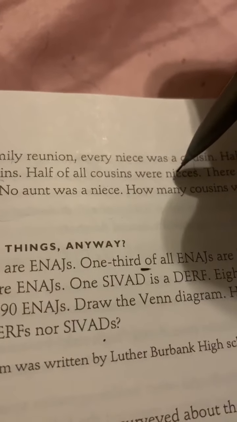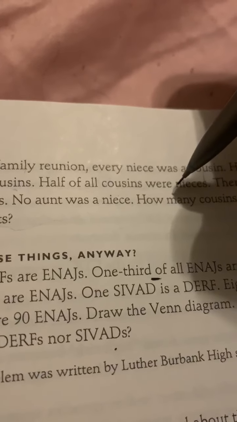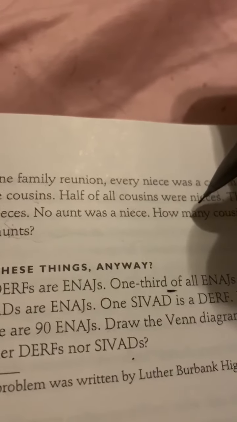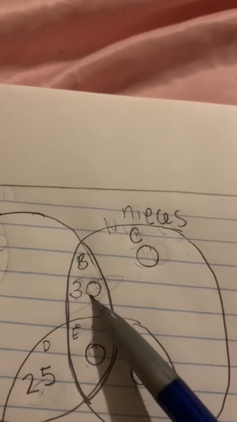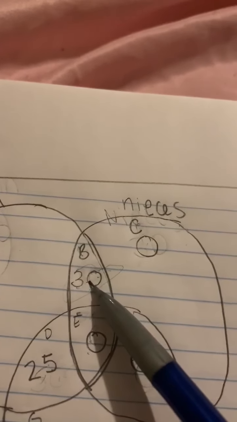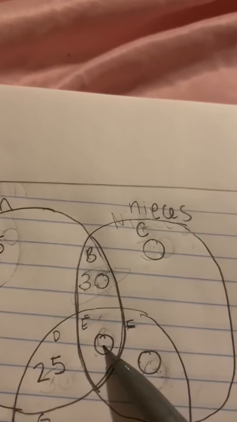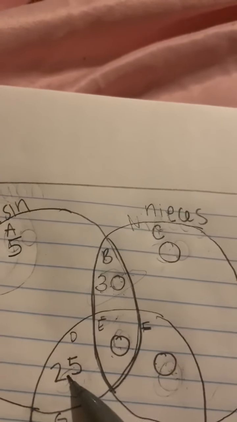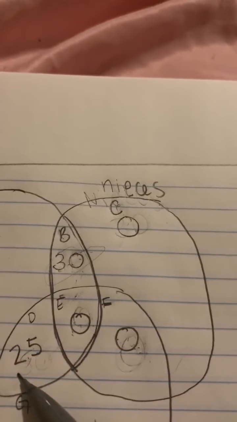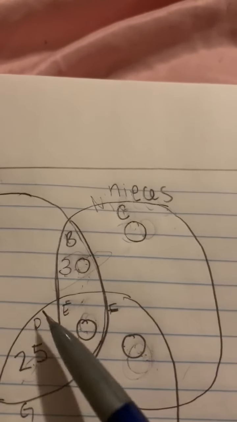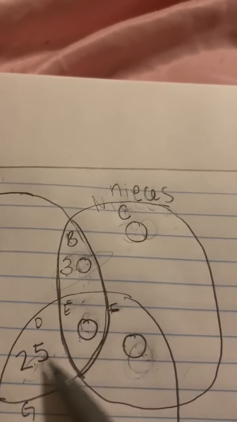All right, so back to the problem where it says half of all cousins were nieces. So that means that there were 60 total cousins, even though the problem didn't give me that. So I took the cousin and nieces, the all 3, and the cousin and aunts, and I added those together. So 30 plus 0 plus 25 is 55. I took the 60 and subtracted the 55, and that left me with 5 cousins only.